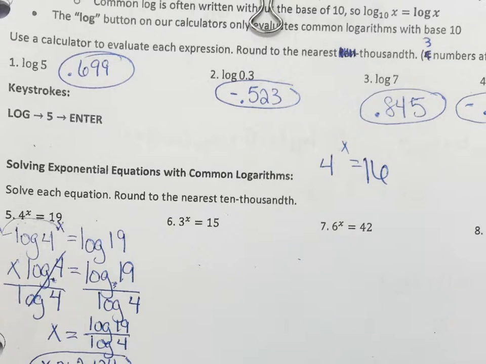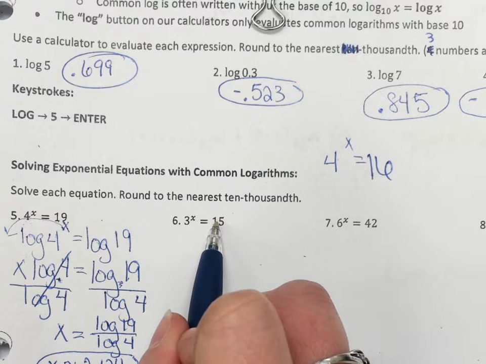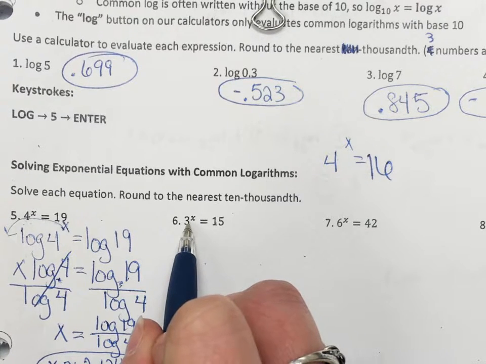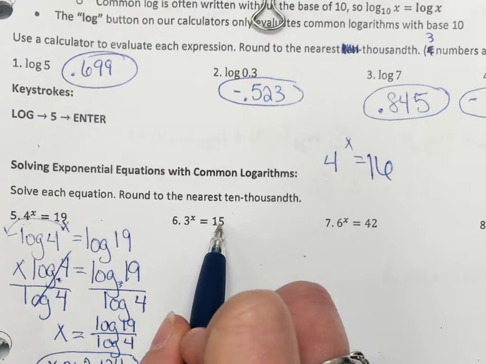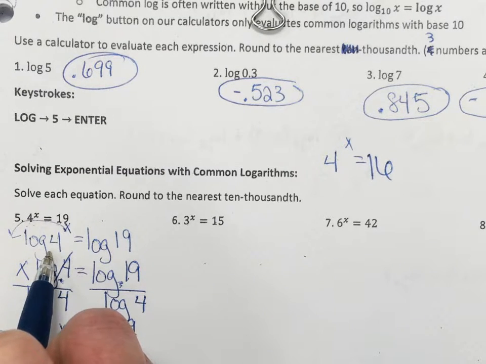Okay, let's look at number 6. Do they have the same base? Just because 3 goes into 15 does not mean they have the same base. 3 to some power, is that 15? No. 3 to the third is 9. Excuse me, 3 to... Base was 10. No, the base is 3, and the base is 15. When you have a log without a number, that's 10.